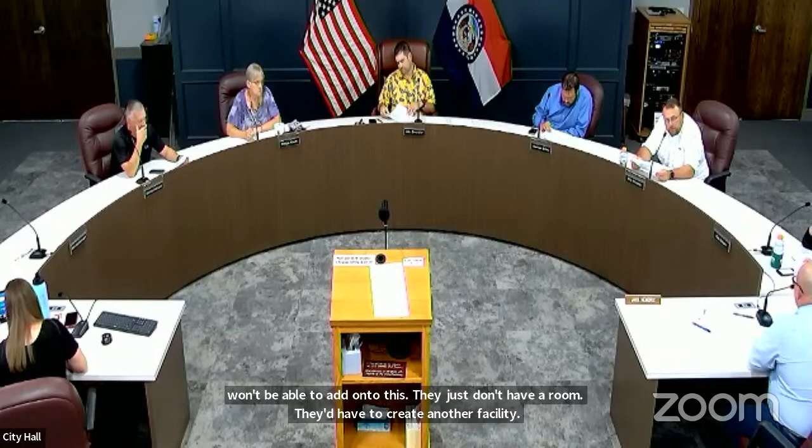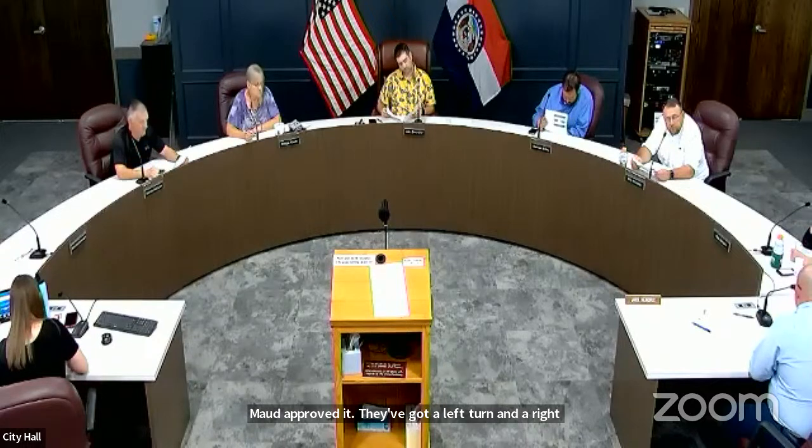So what's going on with the gate then? Is that going to be the gate on 92 there? Does it stay the same, or does it go away? MoDOT approved it. They've got a left turn and a right turn lane coming out. But according to the traffic study presented and MoDOT approved, no additional lanes were required on 92.